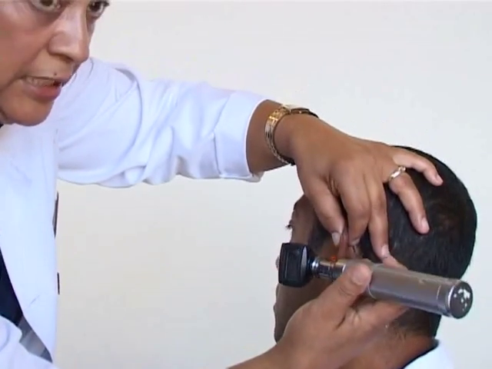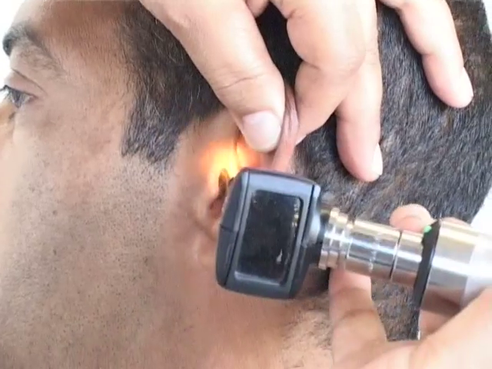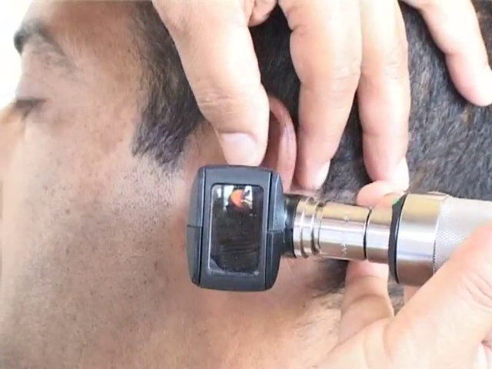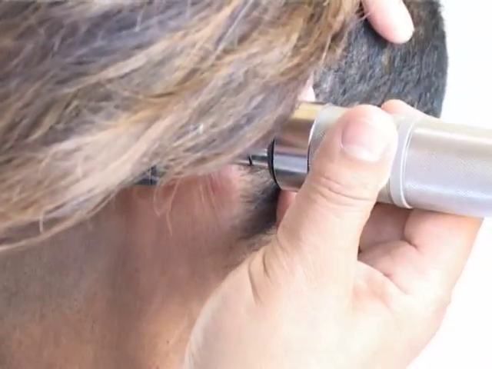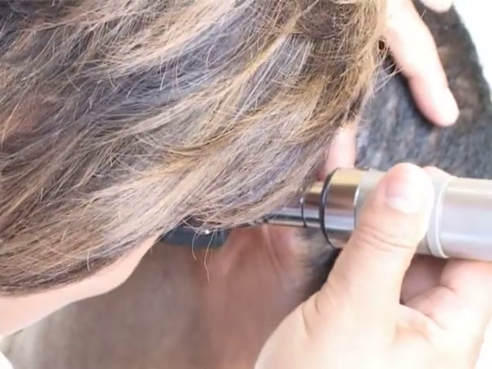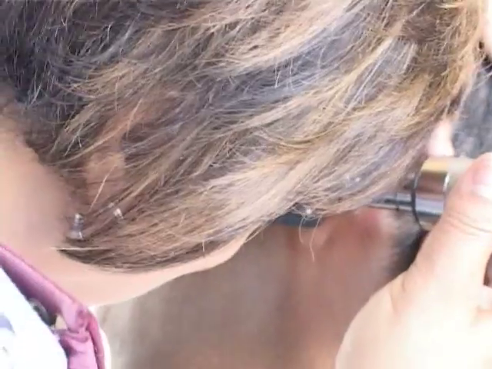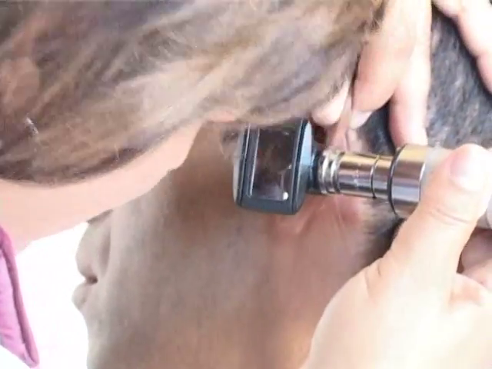So, as I said before, carefully, and we inspect. And after you find your findings, we take it out and we tell the patient what we have found.